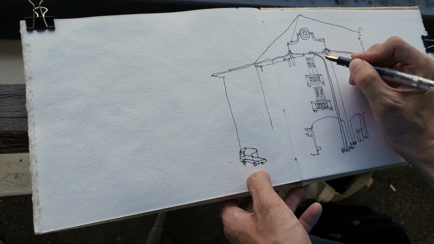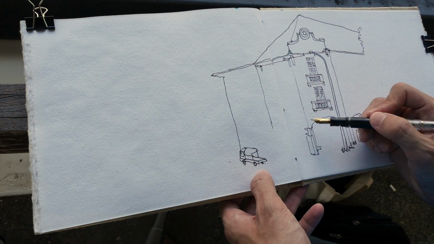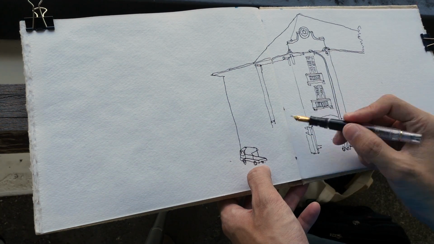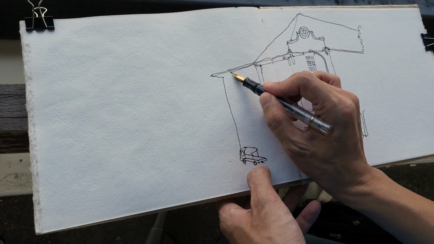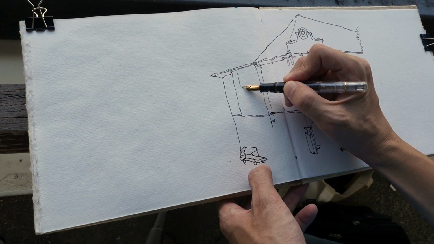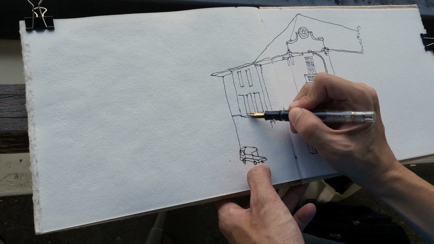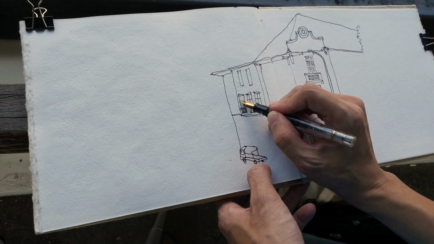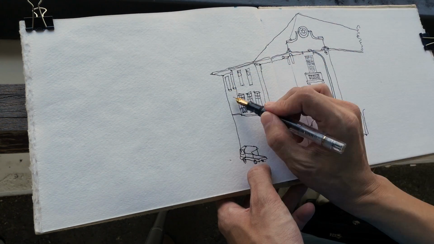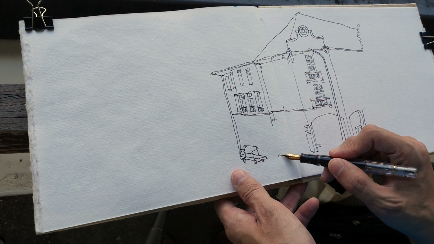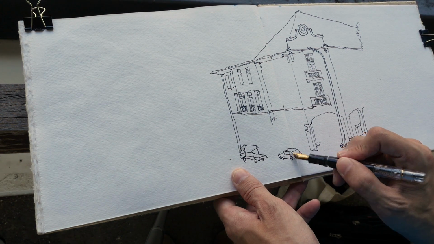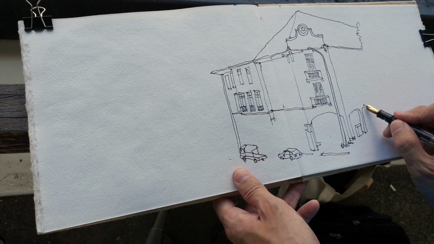So establishing where your top and bottom, your left and right is quite important. But I think the most important thing is to establish the top and bottom boundary. I'm actually standing on an overhead bridge across the street on the second floor, so I'm looking down at this building from afar.